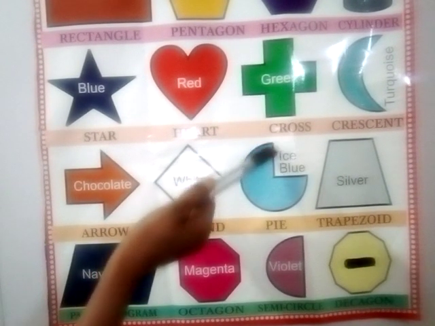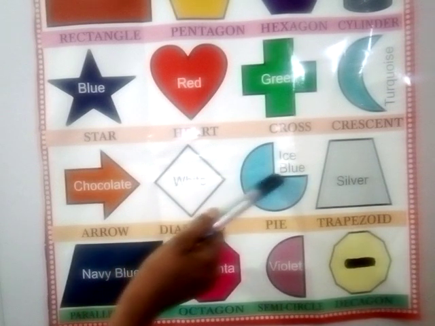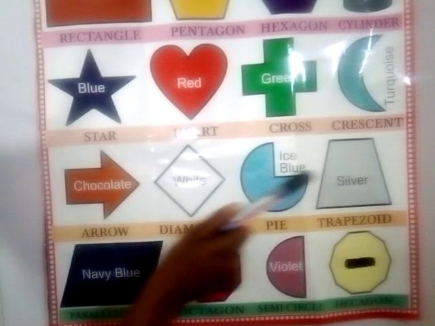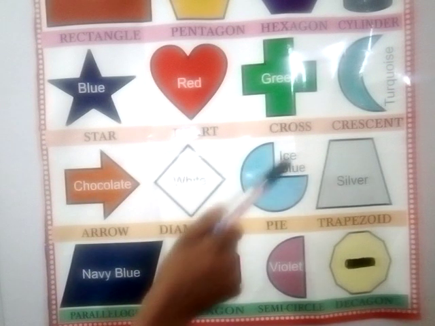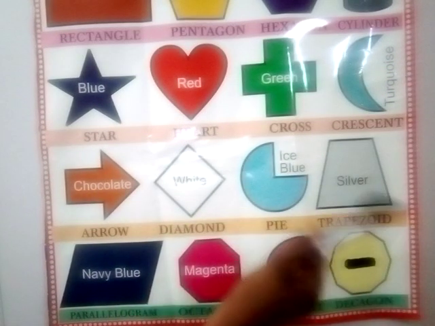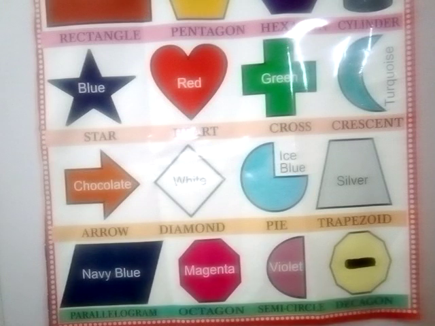So the next shape here is called pie. Pie is that shape that is cut out like this, like the radius of a circle is cut across the circle. This is pie. And then the next one is called trapezoid. Okay, don't worry if you find some of them too big for your level, but at least you just get introduced to them. As you continue learning, you are going to learn more about them.